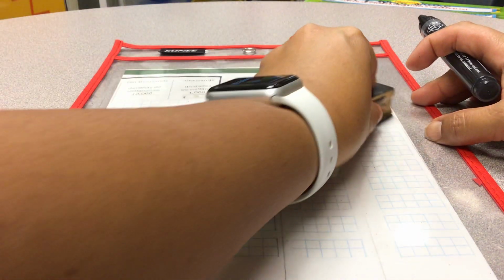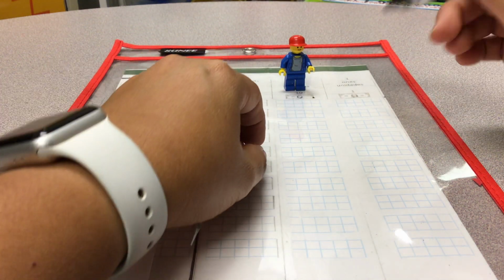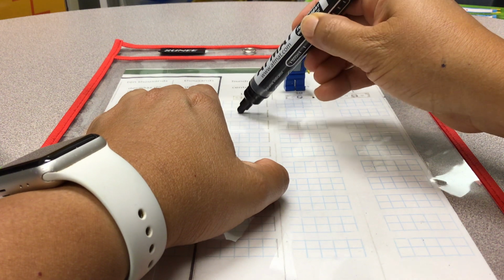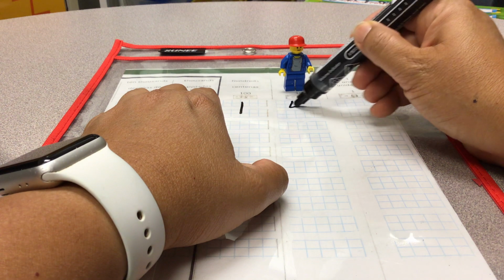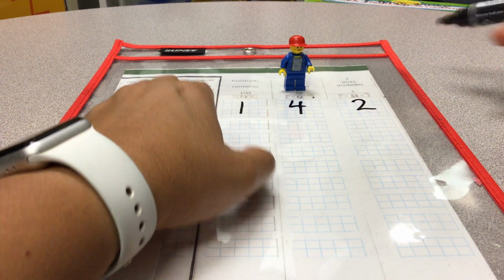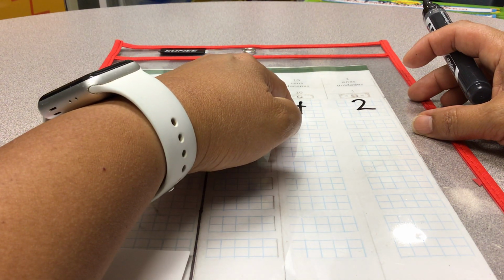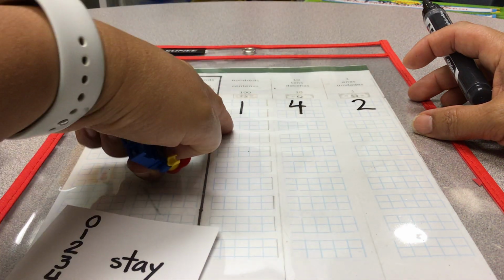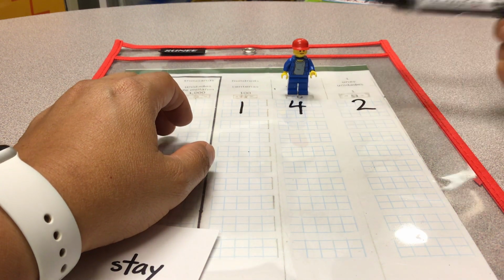Let's try with another number. Let's try with 142. And then we want to round to the nearest 10. So ones, tens, hundreds. Here are the tens. We have 4 tenths.